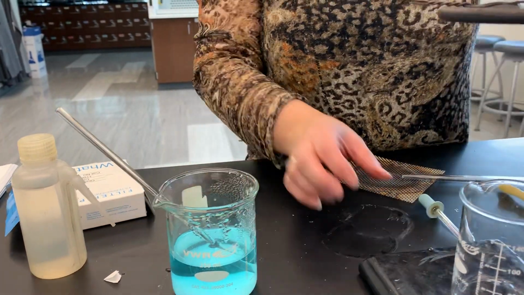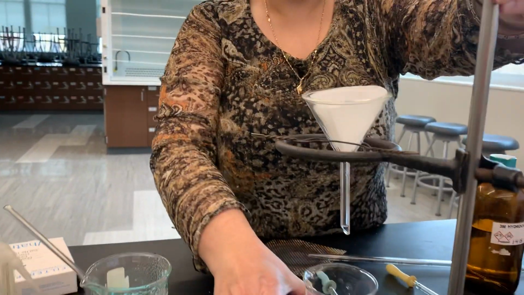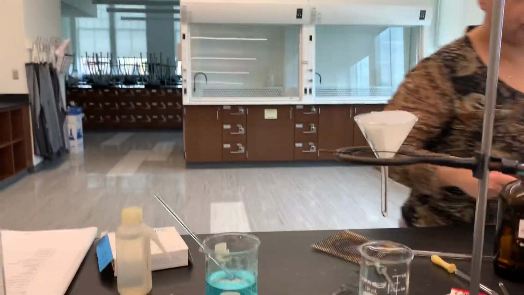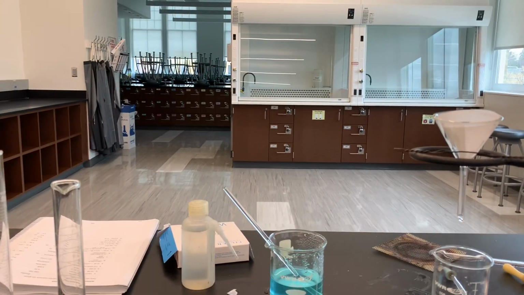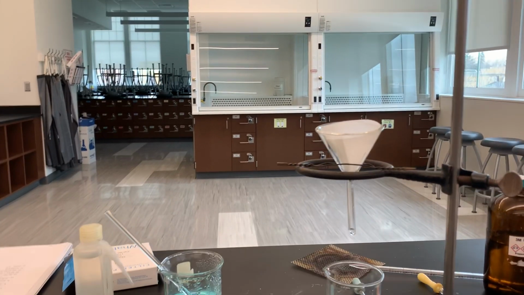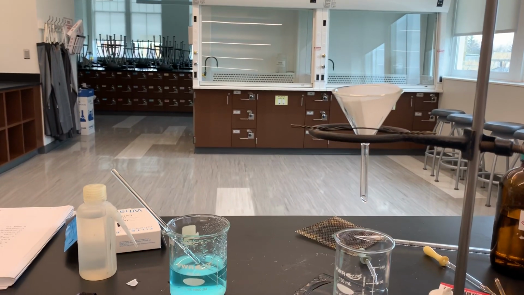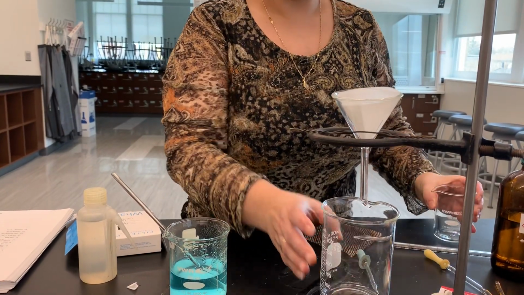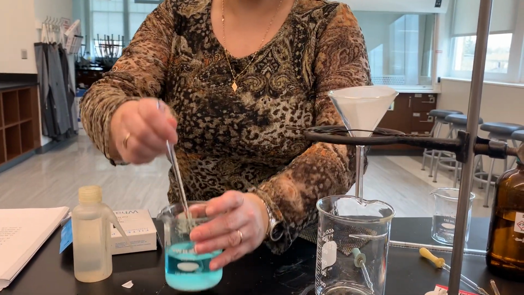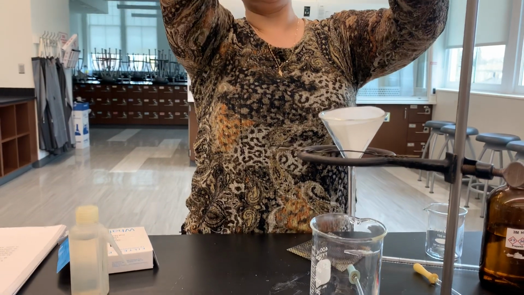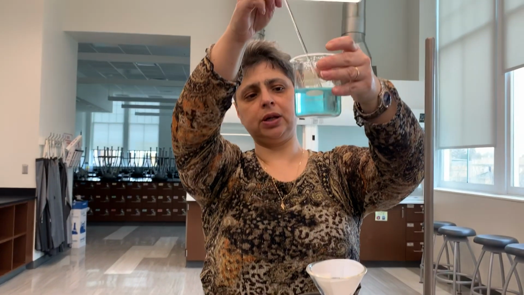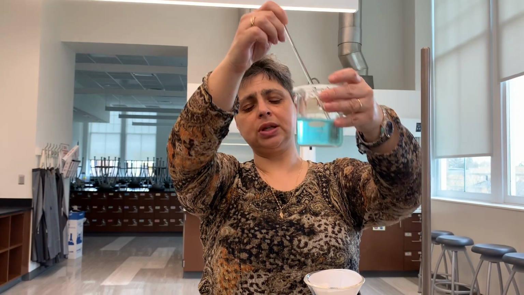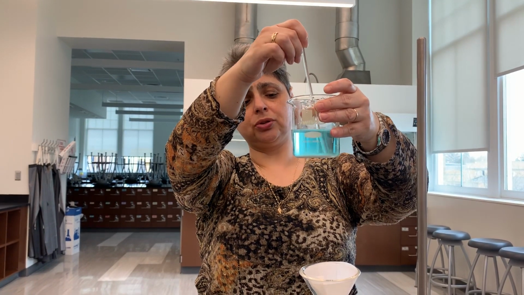So now we can go ahead and start filtering. I'm going to turn this around so you can see it a little better. And I'm also going to quickly put a larger beaker underneath my funnel to ensure I have enough room for my filtrate. Now, when filtering, what I want to do is make sure the liquid actually carries the precipitate with it as it's being poured into the funnel.